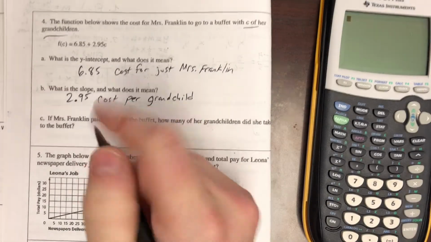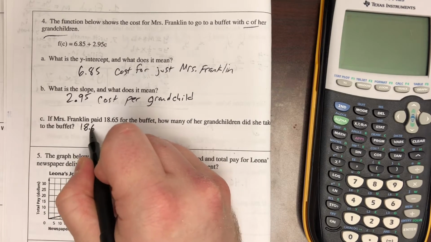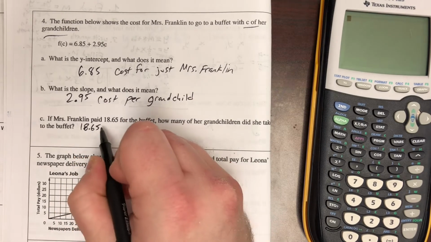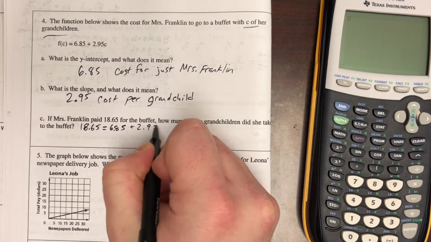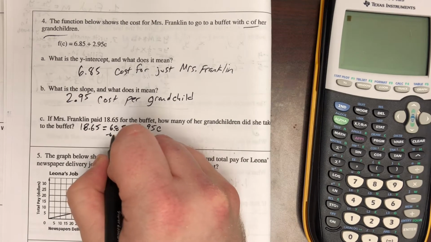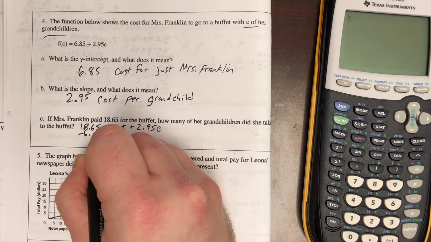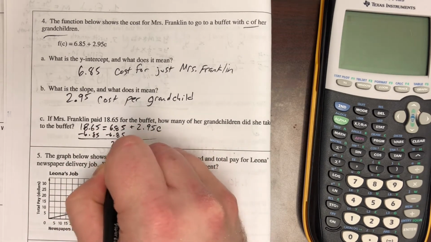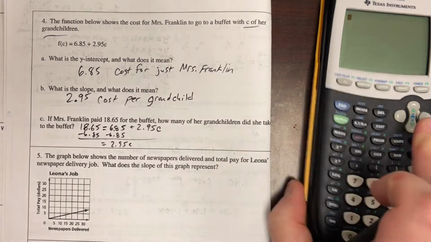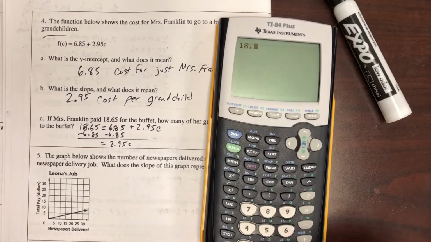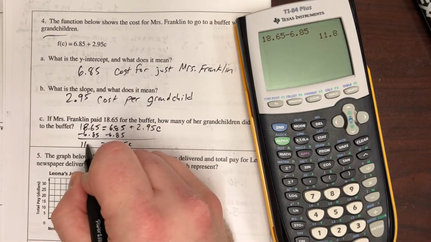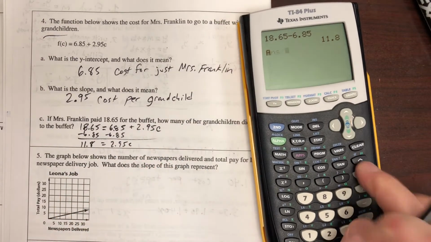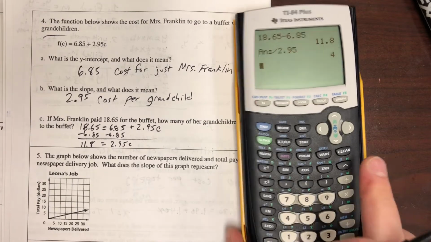Or we can say 18.65, the year she was born, just kidding, is equal to 6.85 plus 2.95 C. Subtract the 6.85 from both sides. Get 2.95 C is equal to $11.80. And then we do that divided by 2.95 and get 4.